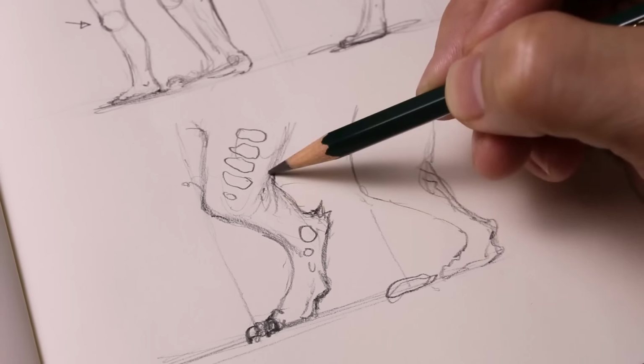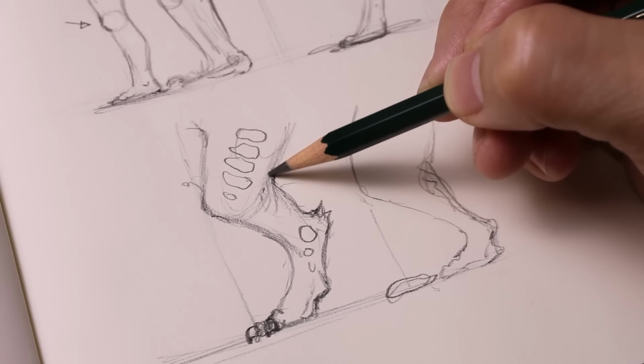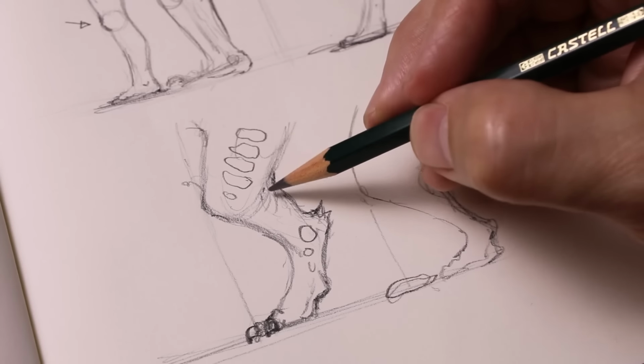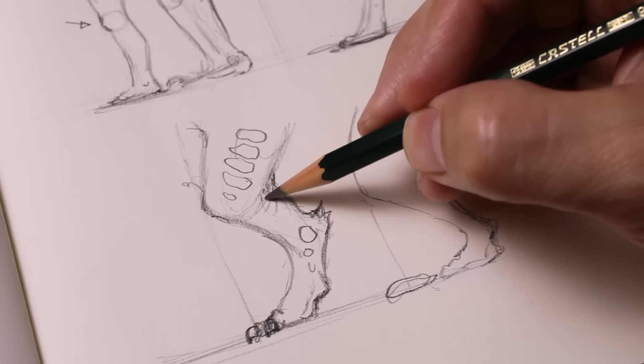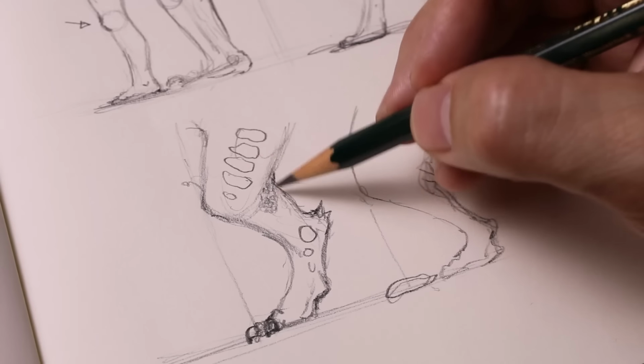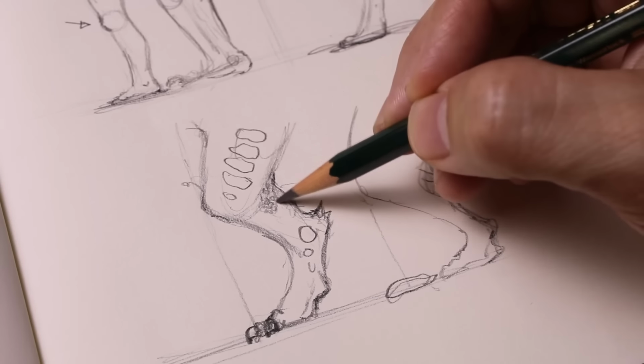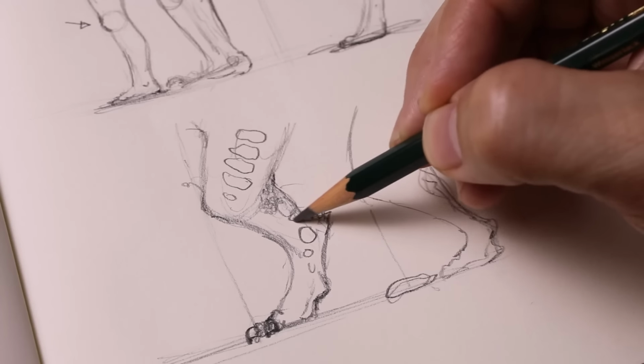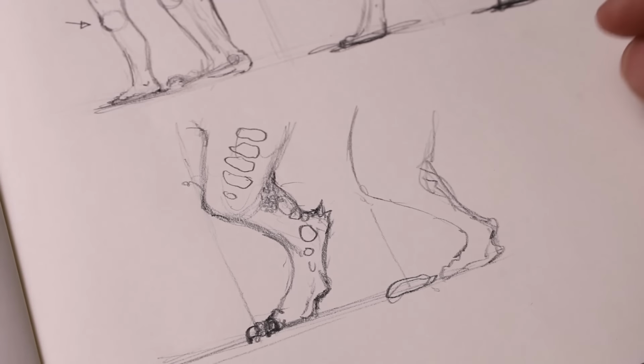For example, at the joint right here where the leg would need to stretch out because of the tendons, the scales would be smaller because that skin needs to be more elastic. You can't stretch the large ones as much as you can the small ones. And then for the calf muscle, you would have the larger scales again. So that's just something to think about.